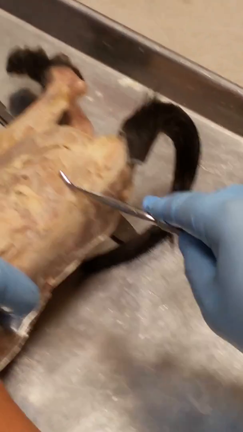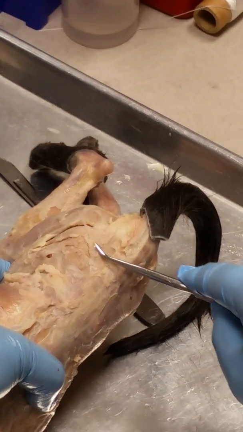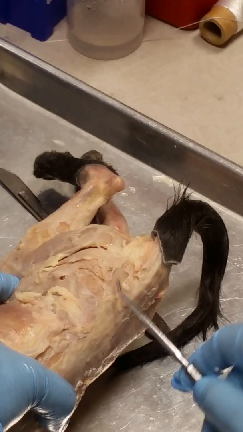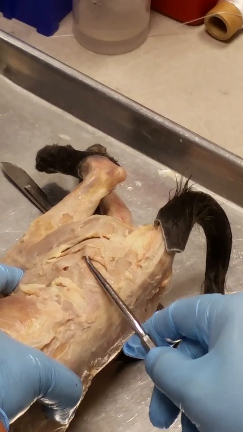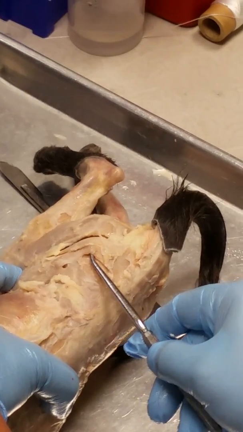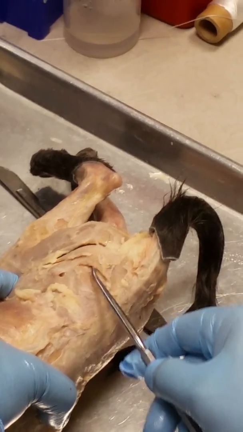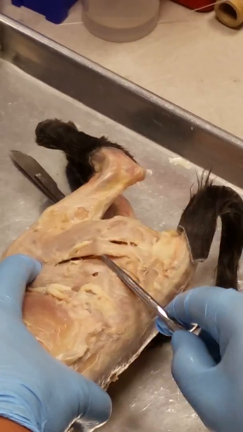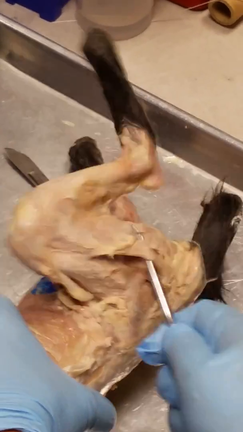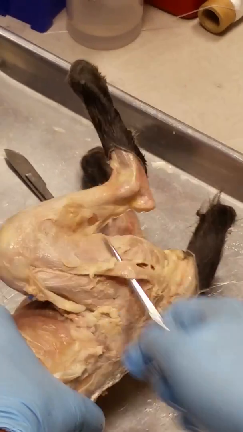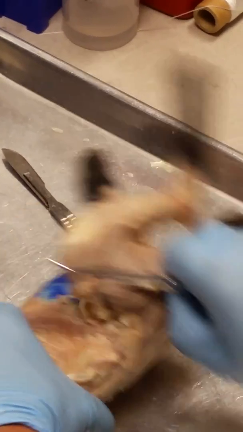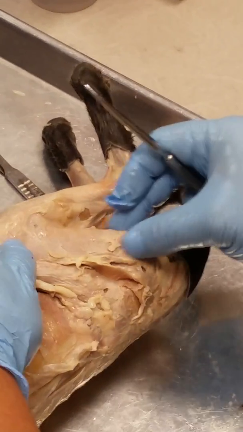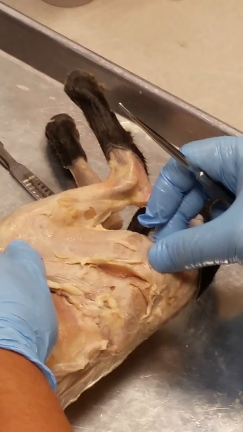If we look up here, this big circular muscle here, that's called the gluteus medius. The thin muscle atop it, right here, is the gluteus maximus. And further posterior is this long muscle here. We pull on it. Abductor, right? Caudofemoralis. Huh? Semimembranosus.